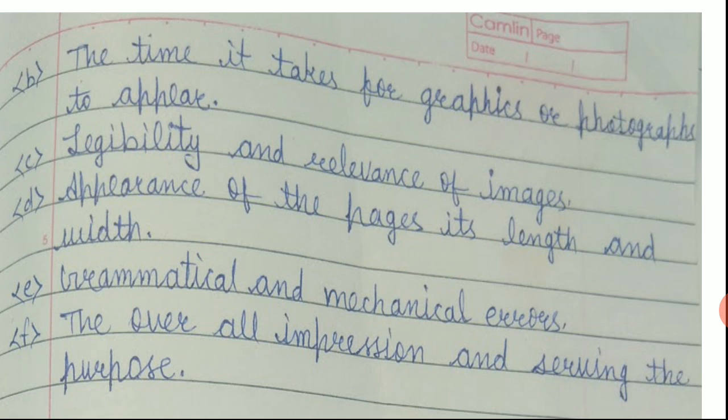If there are any, they should be rectified. The overall impression and serving of the purpose: whether the purpose was served, whether the aim was achieved, whether the information we wanted to give to the audience was properly conveyed or not, or any suggestions from the users. These are the points that we should consider. It is just like a checklist before we make our website public.